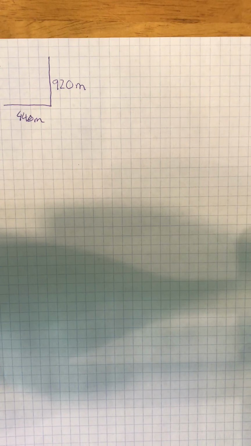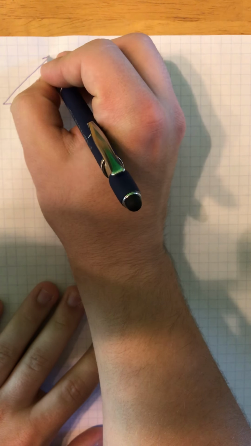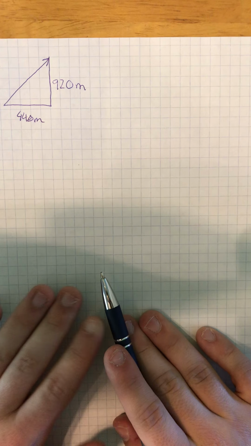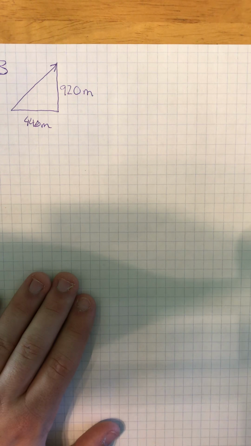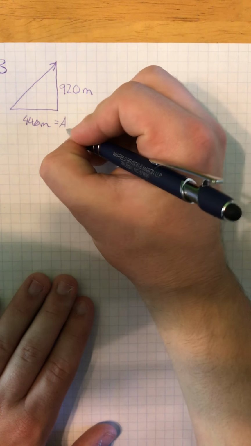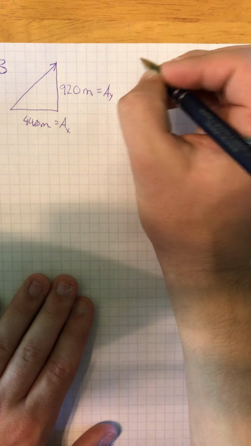Problem A says, what is the magnitude of your average velocity during this 116-second period? In order to do that, we have to find the length of the vector. The vector would be an arrow going from where the trip ends to where it started. That would be the magnitude of the vector. Now, this 440 meters is equal to AX. The 920 meters is equal to AY.